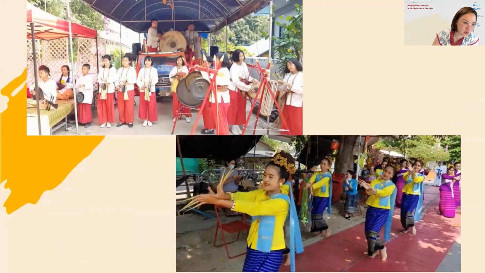So the students perform the traditional music with the giant drum. It has to be on a truck, it's so huge. And then there's also the dancing. Even though on this cultural event day we see only the traditional dance, remember that living heritage is not only about crafts.